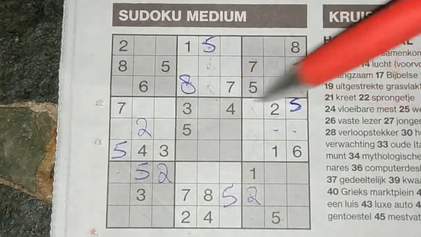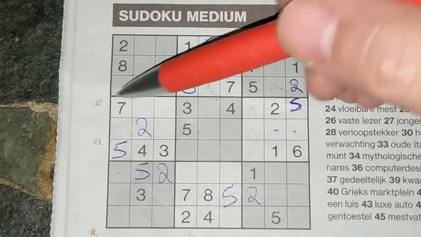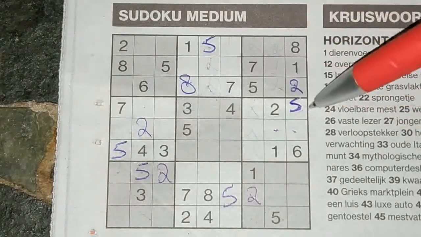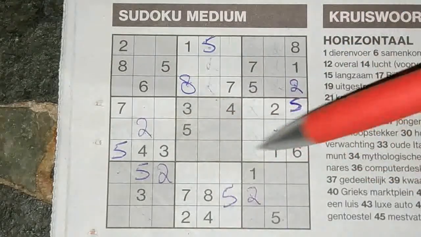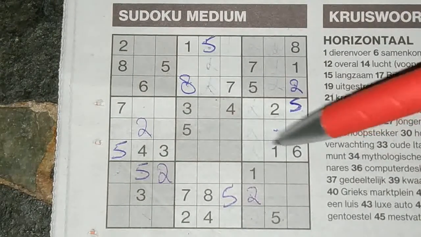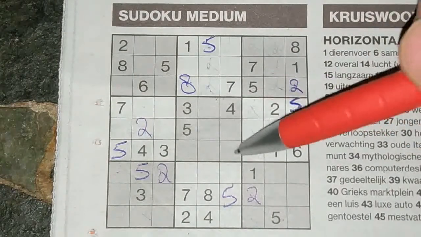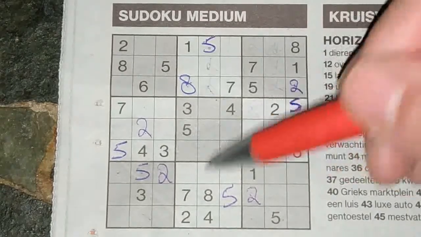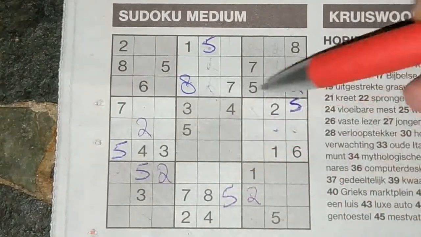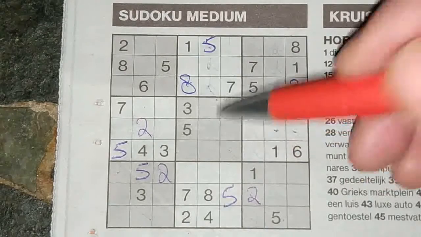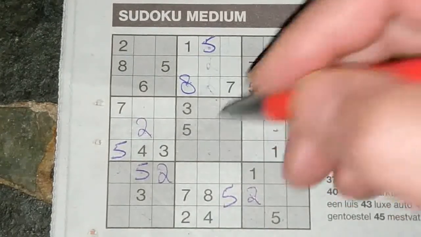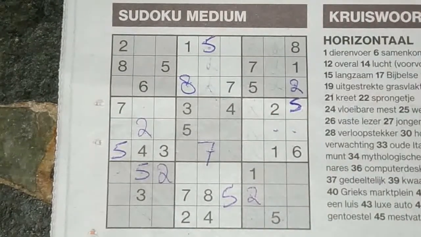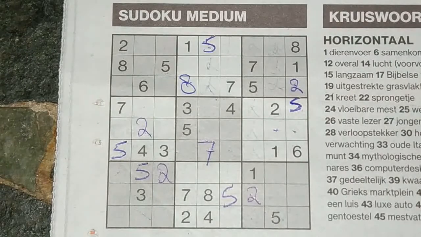In the row above, we have a 7 over there. So in the row below the middle row, the only 3 places for a 7 are here, here, or there. But I see here 7, no 7 there. I see there 7, no 7 there. Only place for the 7 should be there.